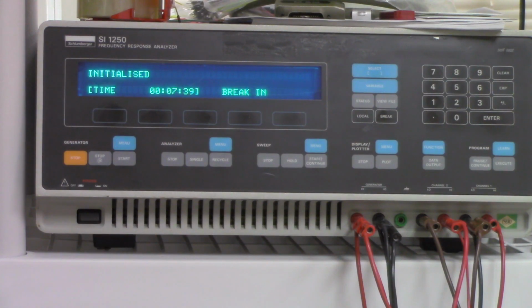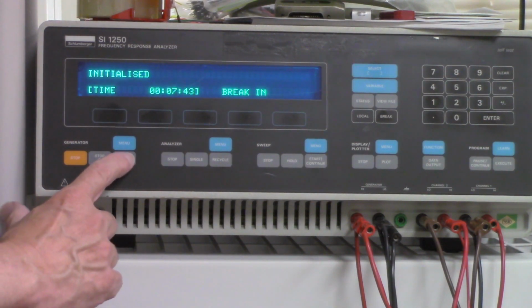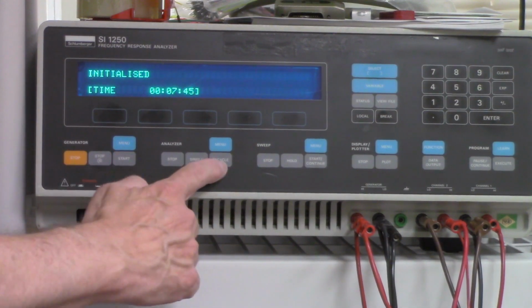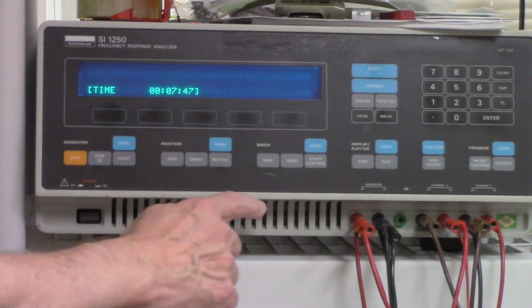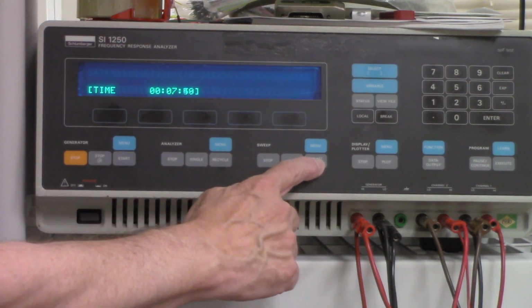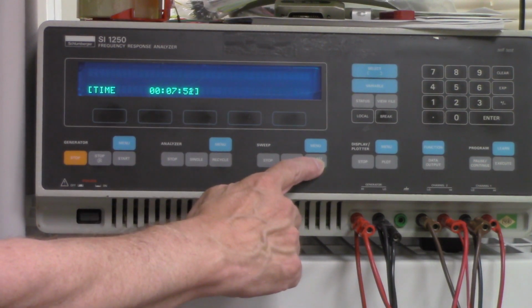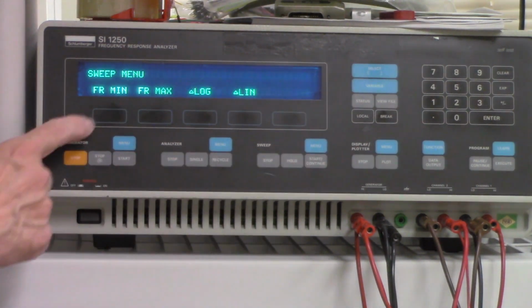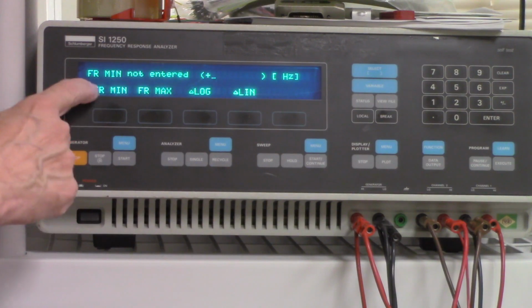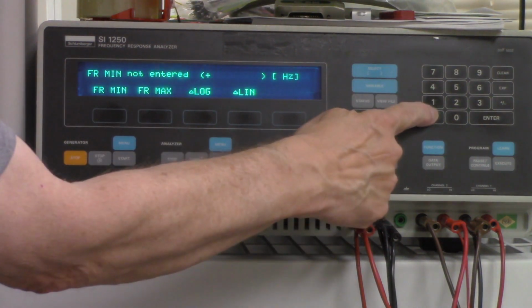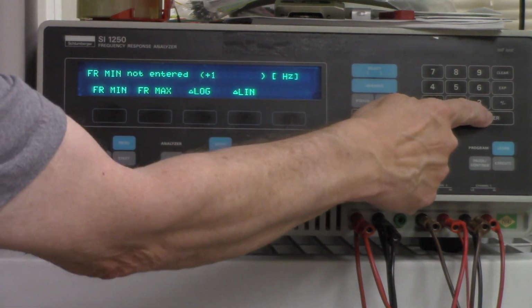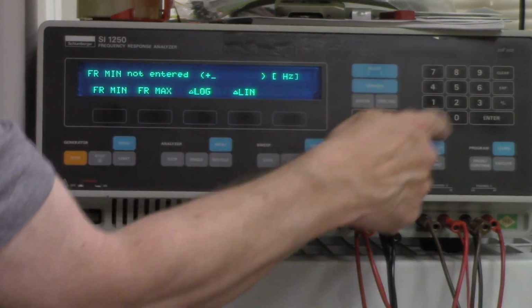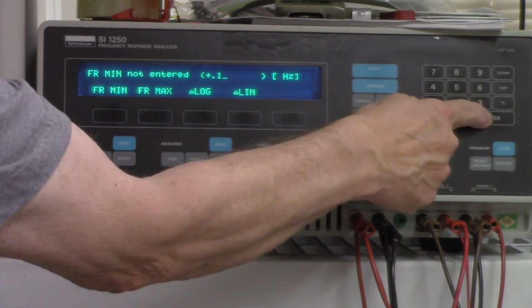Now I'm going to show you how to do the frequency sweep. To do this sweep, on the generator I hit start, on the analyzer I hit recycle, and on the sweep I hit start continue. There's one other thing I have to do here. On the sweep, I have to set up the sweep. I want my minimum frequency to be 0.1 hertz. Oops, hit the clear, so 0.1, enter.